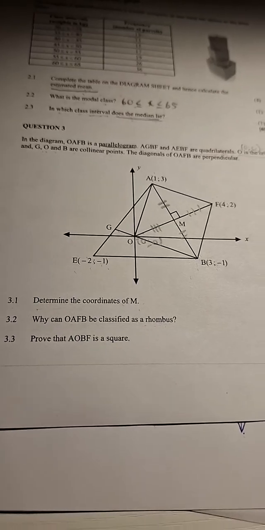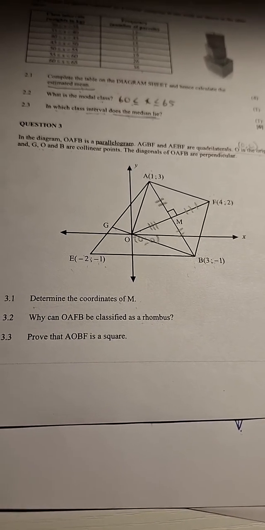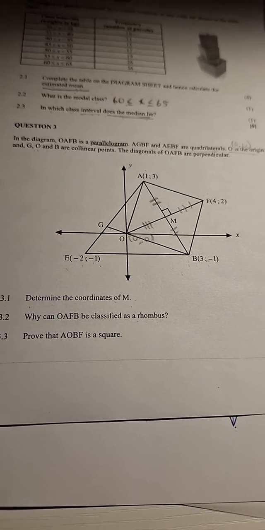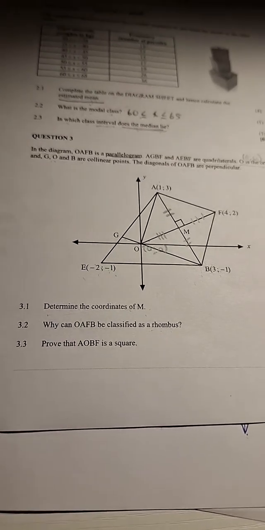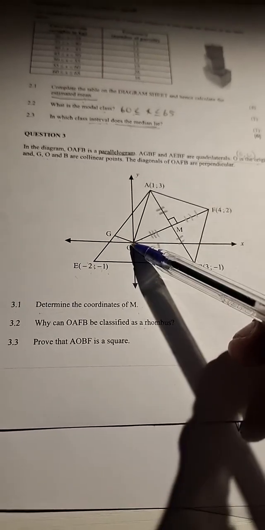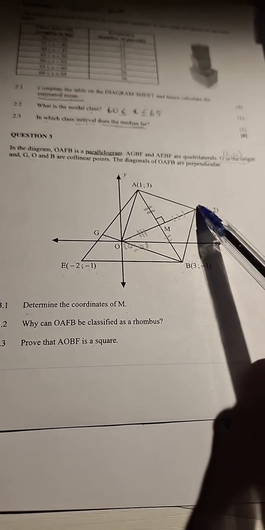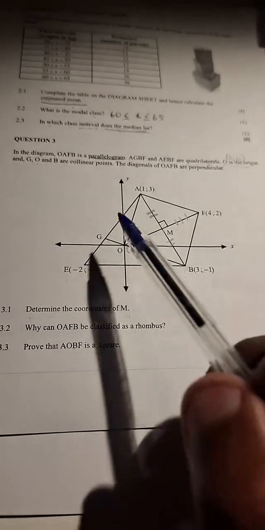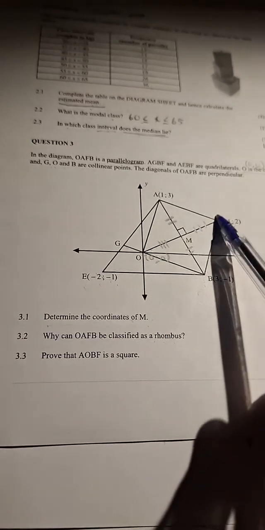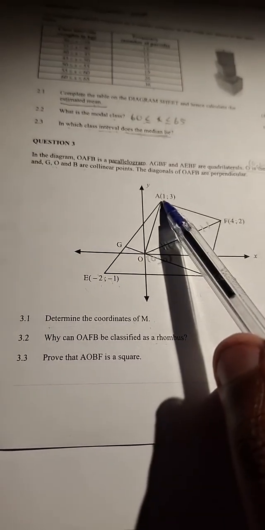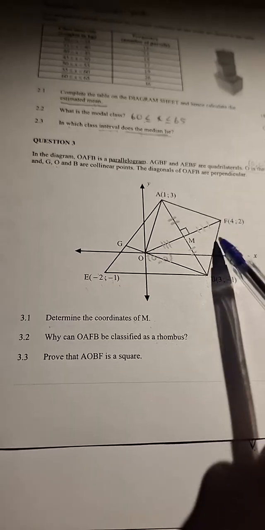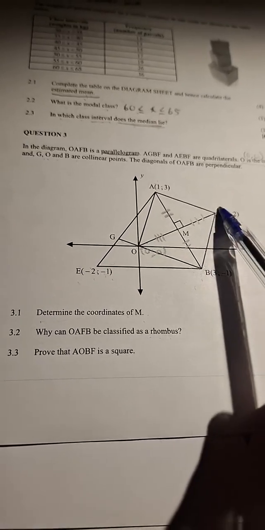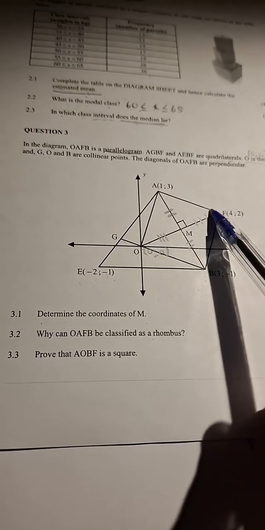I've explained it the second time. Are you guys with me? Are you hearing me? If we don't want to calculate the gradient of these adjacent sides, we can do the gradient of AF and FB. You don't necessarily have to do these ones. You can look at another pair of adjacent sides, calculate the gradient of AF, calculate the gradient of FB, and then multiply those gradients and check, do you get -1?